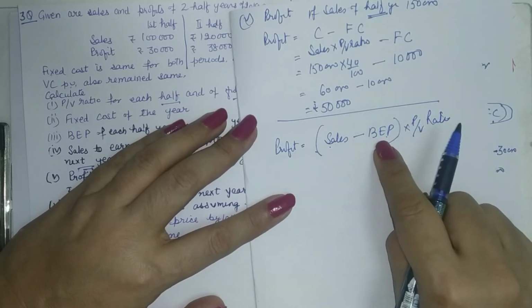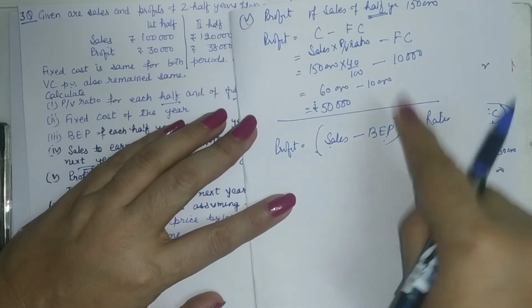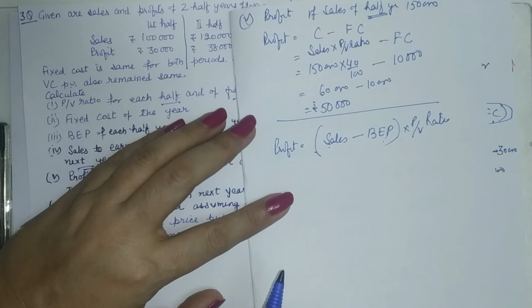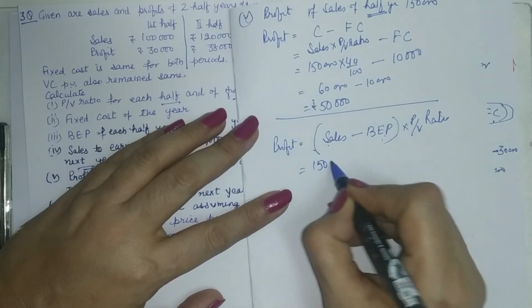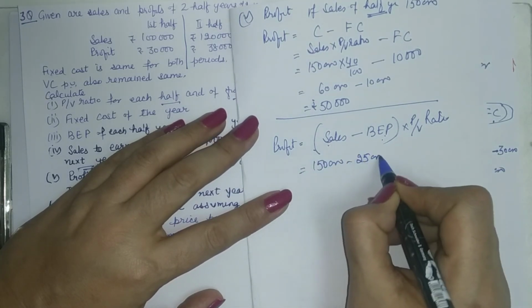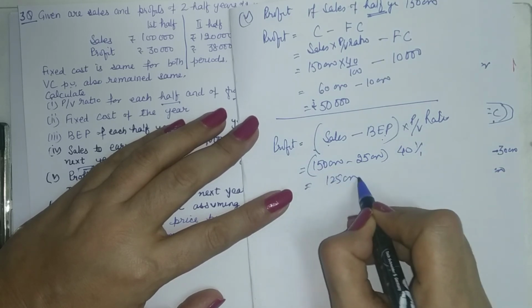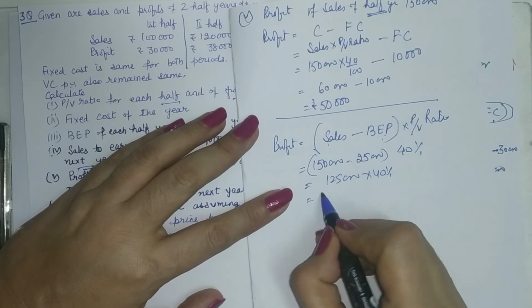So now sales minus break even point into PV ratio. You don't need to deduct fixed cost here because break even point takes care of the fixed cost. So your sale is 1,50,000, break even point is 25,000. So 40% of that. So again you will be getting 50,000.